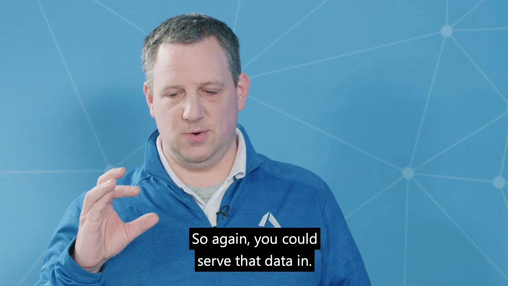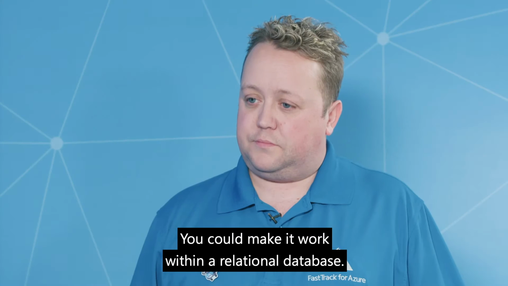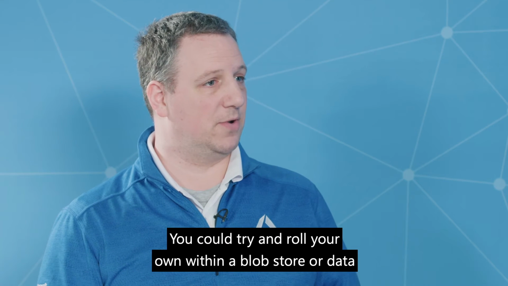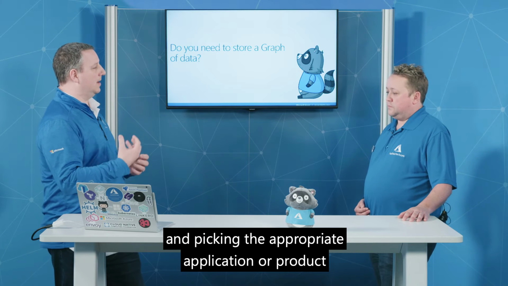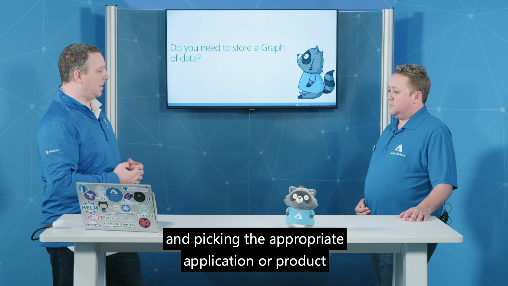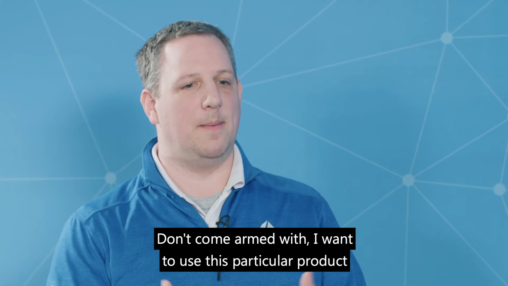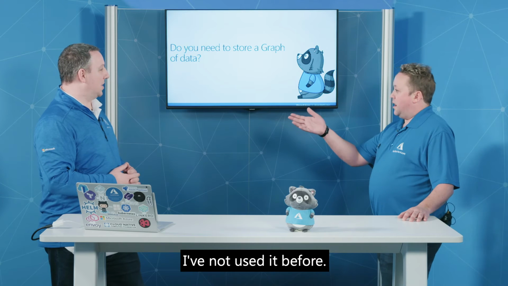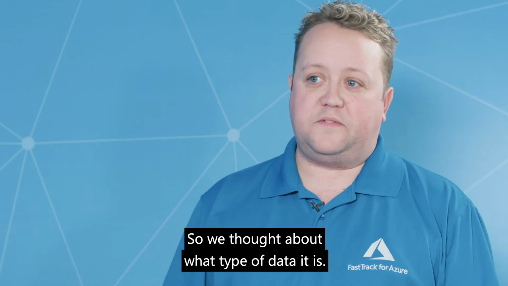So again, you could serve that data, you could make it work within a relational database. You could try and roll your own within a blob store or data lake or something like that. But understanding how you want to use the data and then picking the appropriate application or product is really the first step, right? Don't come armed with, I want to use this particular product because it feels right or I've not used it before. Absolutely right. So we've thought about what type of data it is.